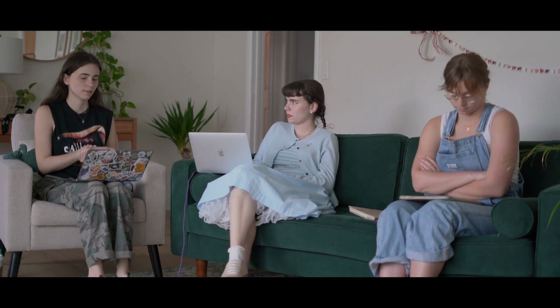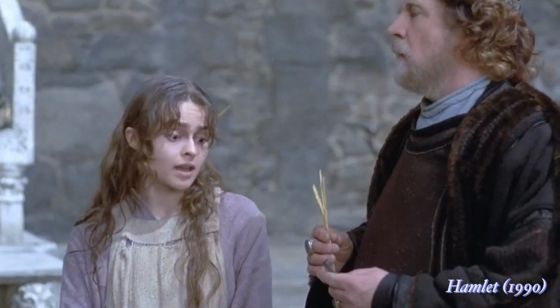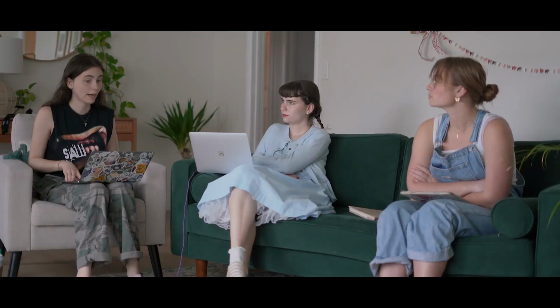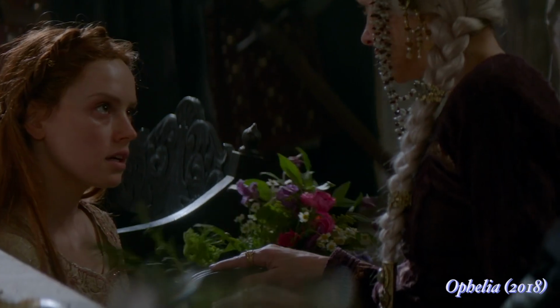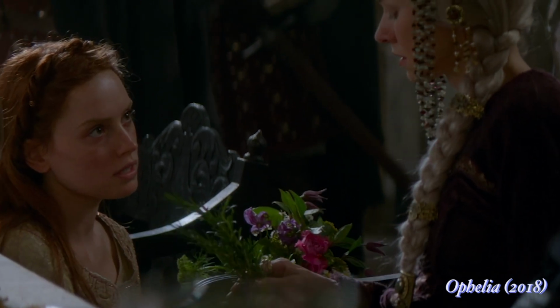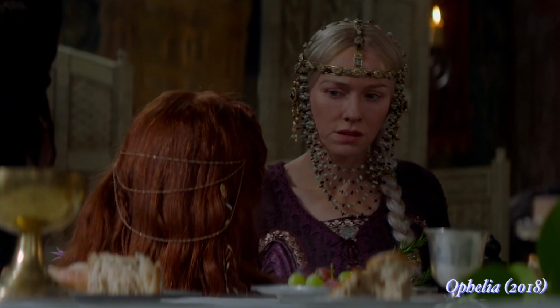Before, Ophelia is only like a supporting character, and her insanity is paralleling Hamlet's insanity. But this movie is about Ophelia and how she defies that. It's definitely a feminist retelling. It also focuses on Gertrude, like Ophelia and Gertrude's relationship.